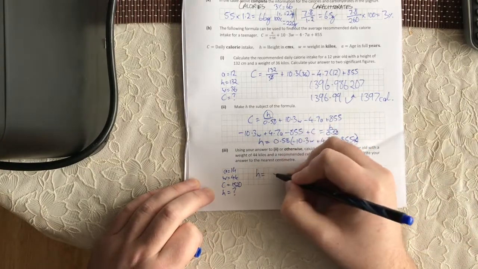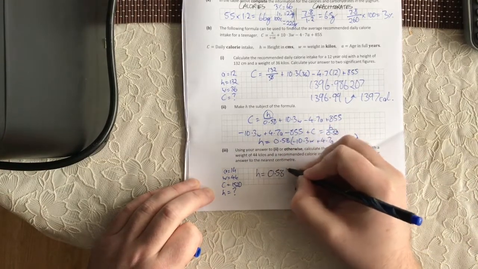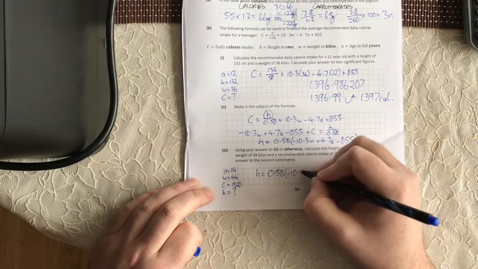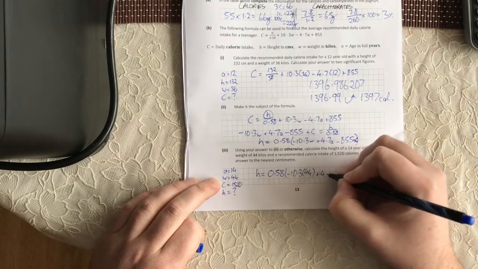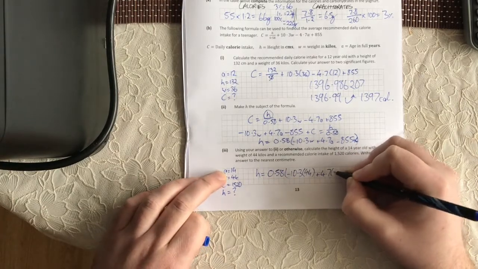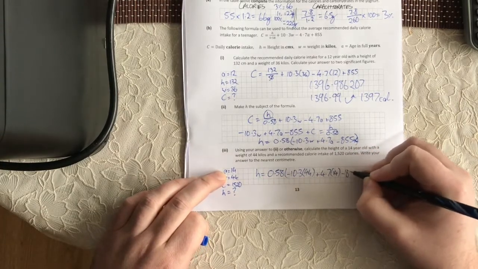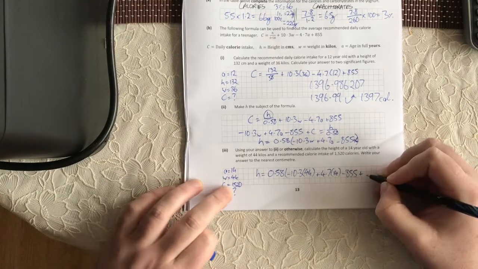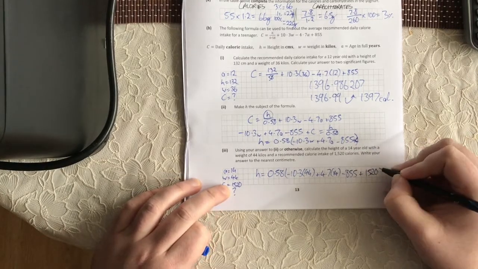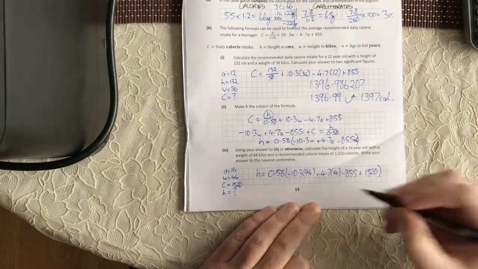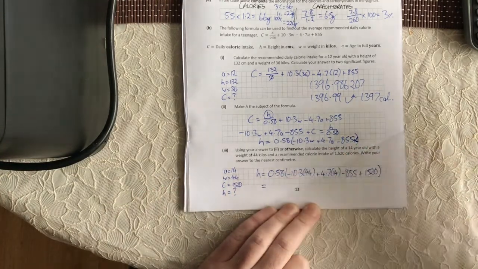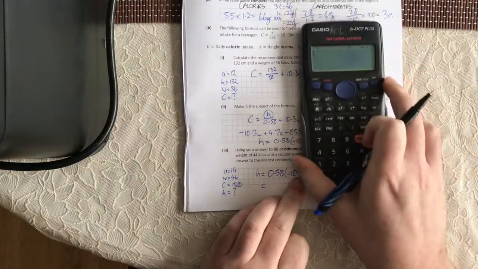So H is equal to 0.58 times minus 10.3 times the weight, which is 44, plus 4.7 times 14, because that's the age, minus 855 plus 1520, which is the amount of calories. All right. So you can put this all in at one go, but I think it might be a bit neater if we multiply out what's inside first of all.